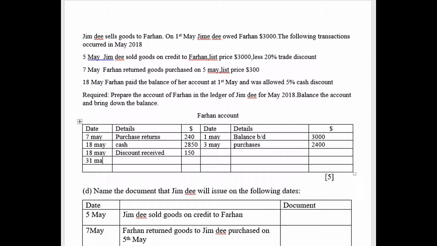Now lastly we will say 31st May balance CD. Now we will calculate the balance CD. We have 5400 on the credit side, and on the debit side we have 240, 2850, and lastly 150. The balance CD is 2160, and here we will write down the 5400, the total. Sorry, I don't have space, that's why I am not writing the balance BD. Obviously you know that the balance CD will be copied down from here. Now here we will write down 1st June balance BD, and the amount would be 2160.